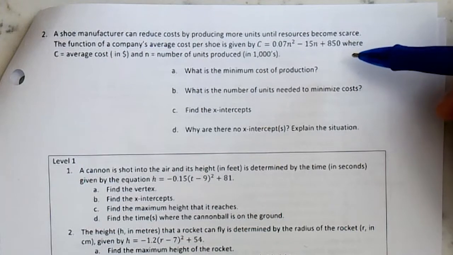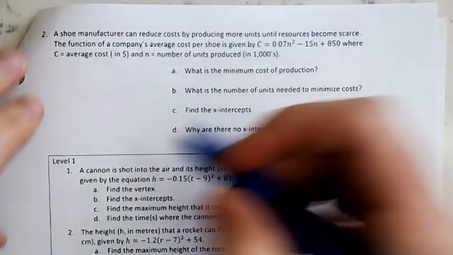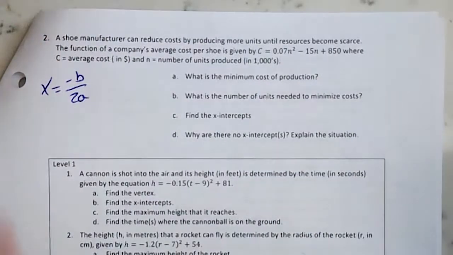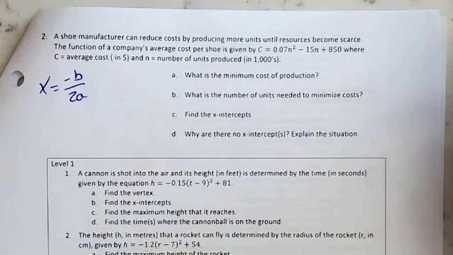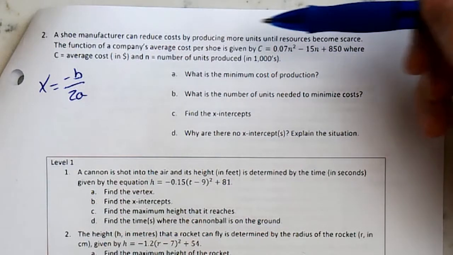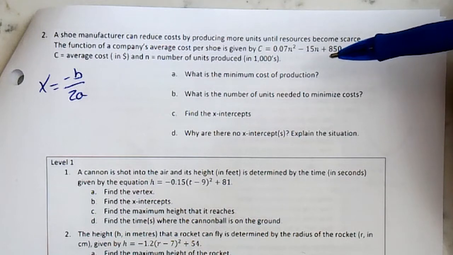And what you'll find is the ones in general form just take a little bit more work. Now, for this, if we want to find the vertex, remember, we always start with negative b over 2a. Once we have the x, then we plug it in and find the y, or in this case, the n and the c. Now, a shoe manufacturer can reduce costs by producing more units until resources become scarce.